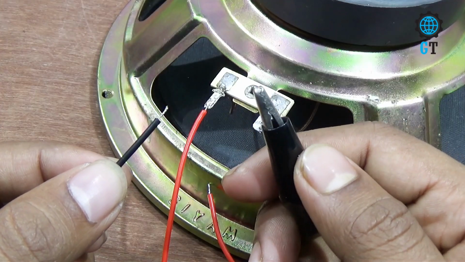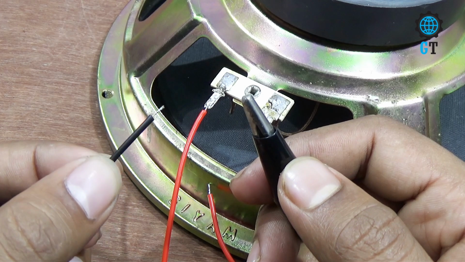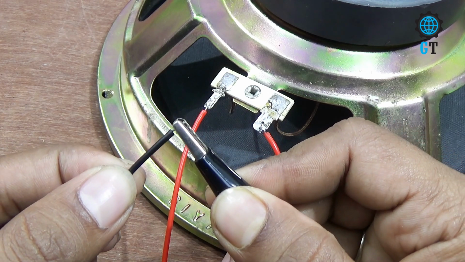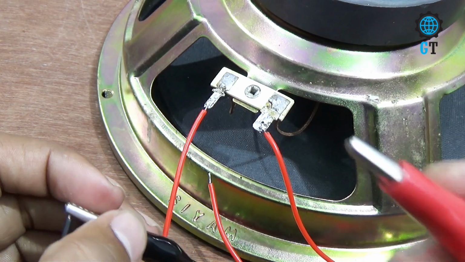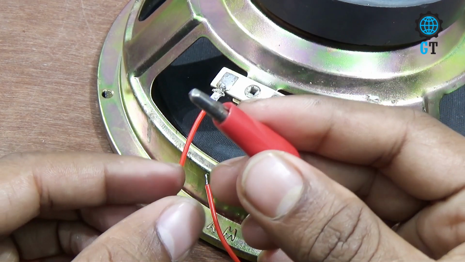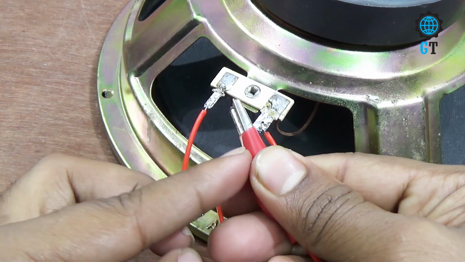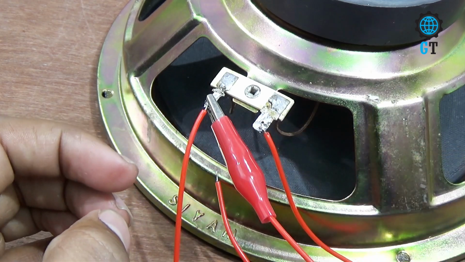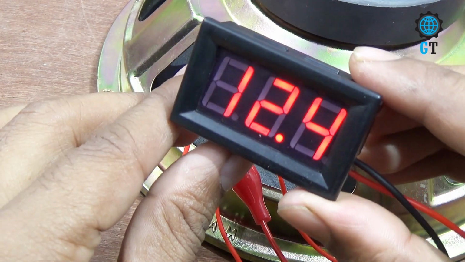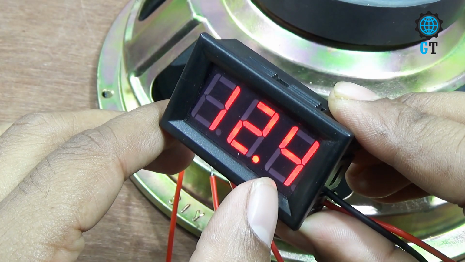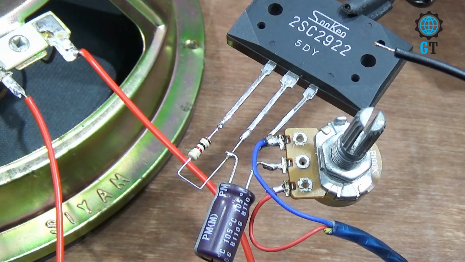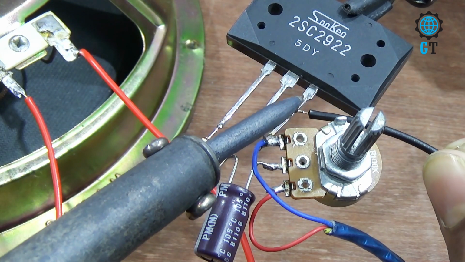Connect the DC meter negative terminal with the DC 12 volt negative cable, and connect the DC meter positive terminal with the DC 12 volt positive cable. You can see we get 12.4 volt. Now connect the DC 12 volt negative cable with the emitter of the transistor.